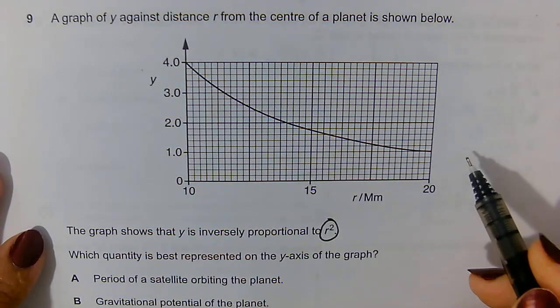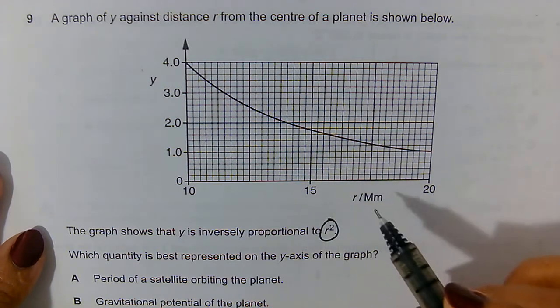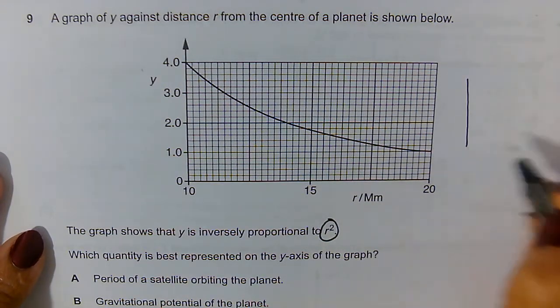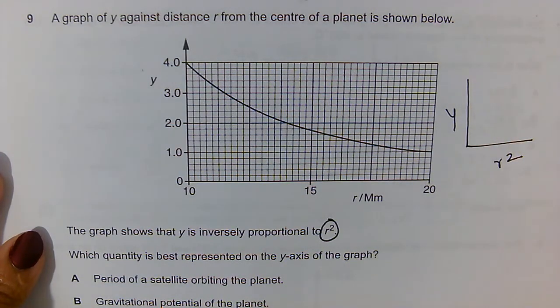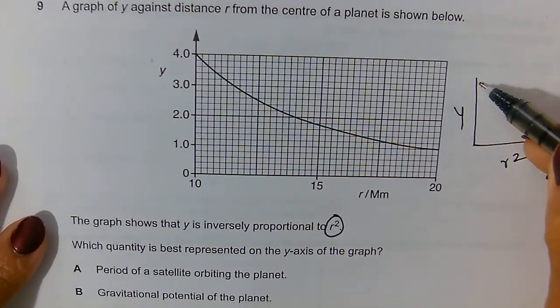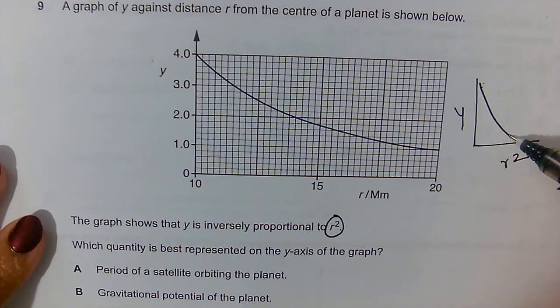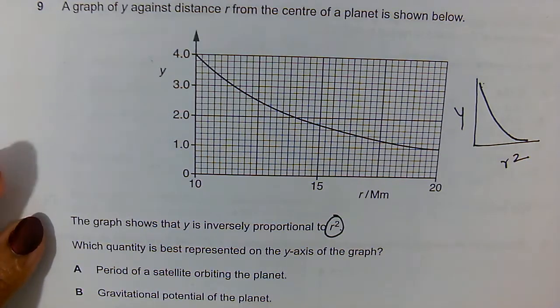If you take a graph of y and r square, not r, it's going to be inversely proportional. Inversely proportional will look somewhat like this, but it will have a steeper gradient.